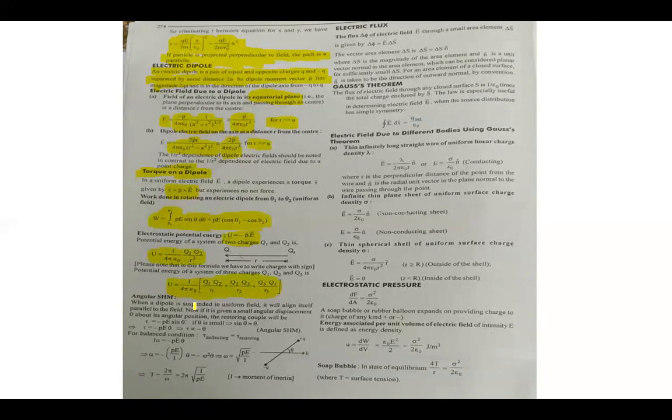Right. Next, angular simple harmonic motion. If you have angular simple harmonic motion, SHM, then we look at these conditions. When a dipole is suspended in a uniform field, it will align itself parallel to the field.